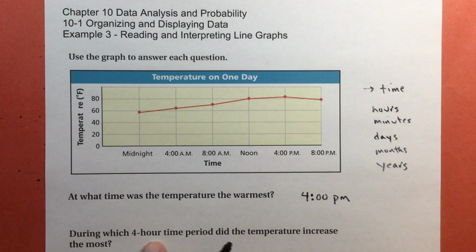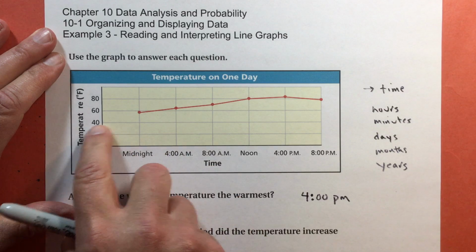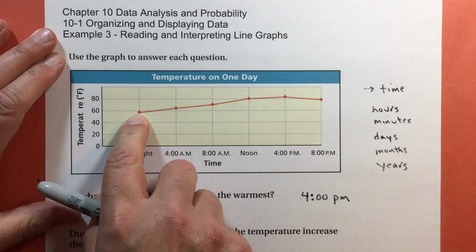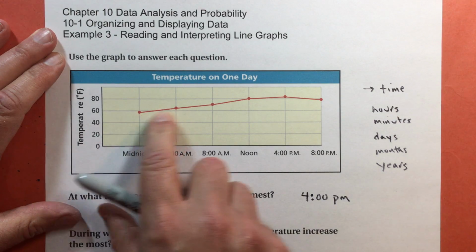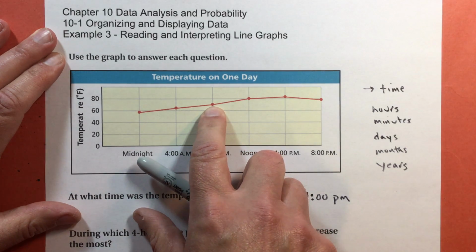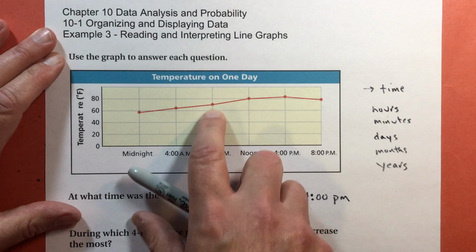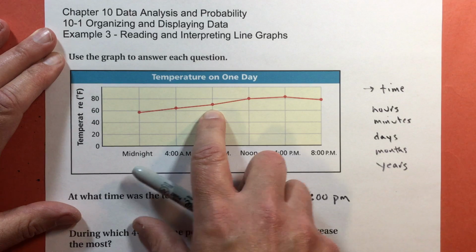During which 4-hour time period did the temperature increase the most? Okay, so there's two ways of doing that. One way is to actually estimate what each of these are. This looks like it's probably about 58, maybe. This is about 62 or 63. This looks like it's maybe 70-ish, or maybe 71. It's halfway between 60 and 80.